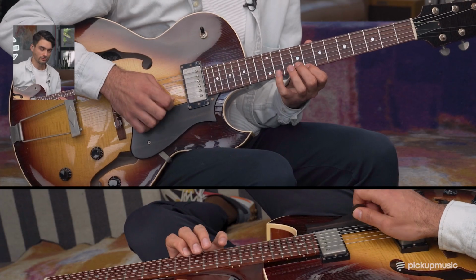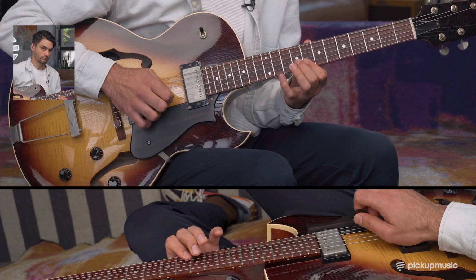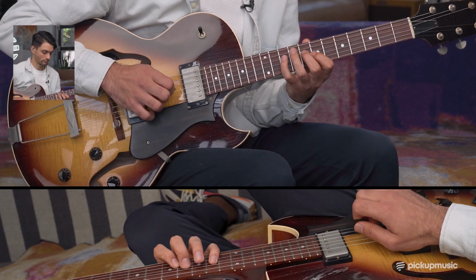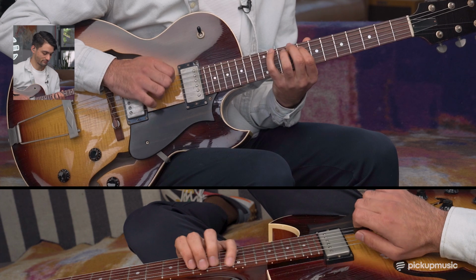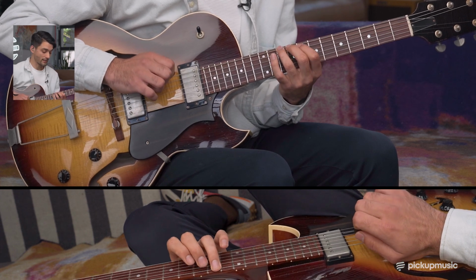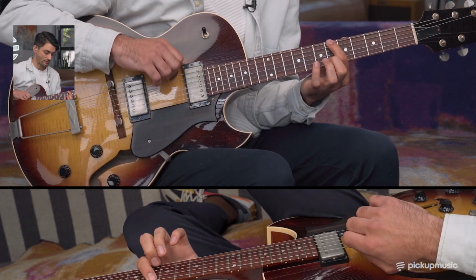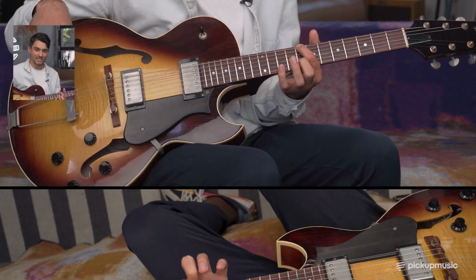You kind of have to be thinking ahead on where your finger's going to go. On the way down, it's the same thing in reverse. At the end there, I dropped down to the flat 7 to bring us back home. So a slightly more advanced way to practice the scale, but it's really the next logical step.